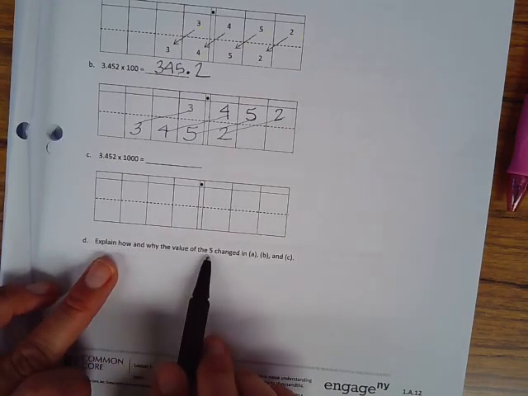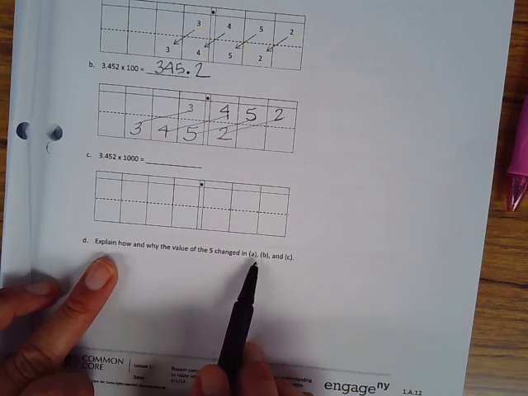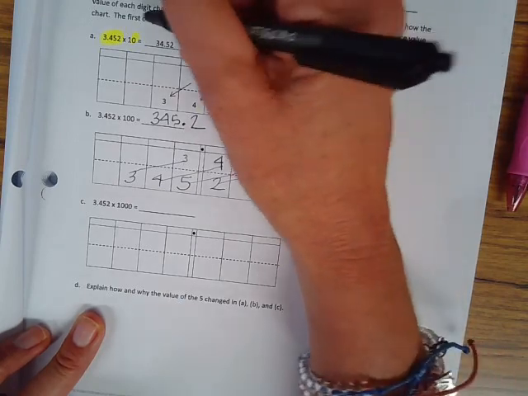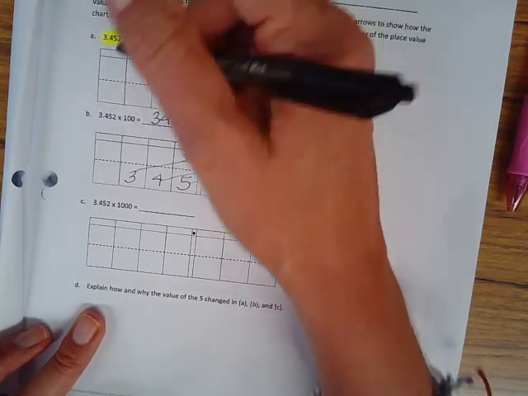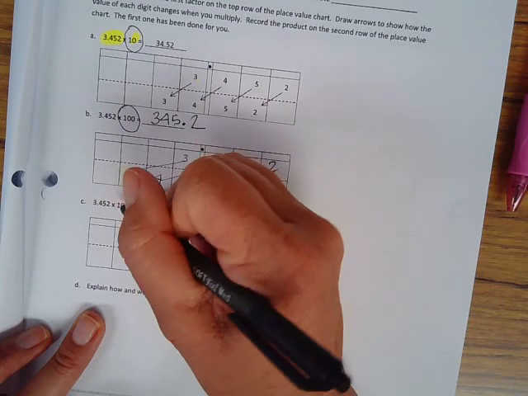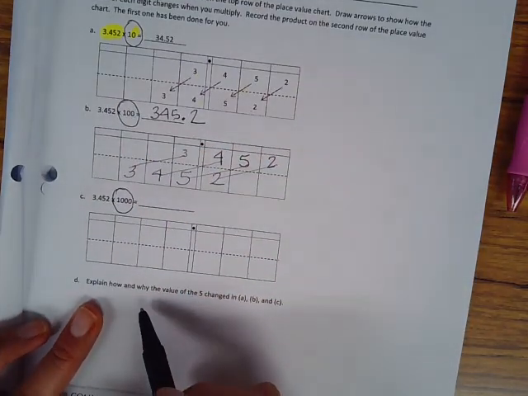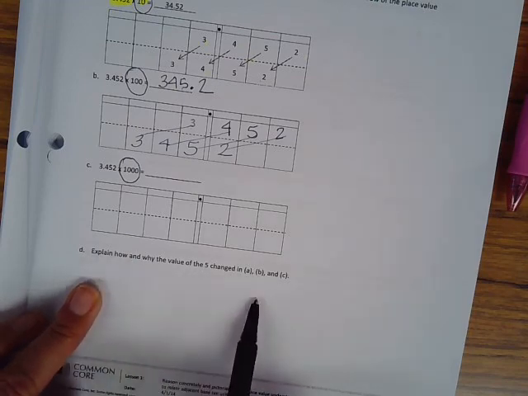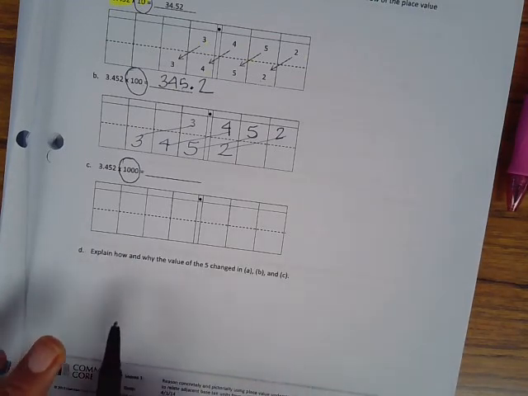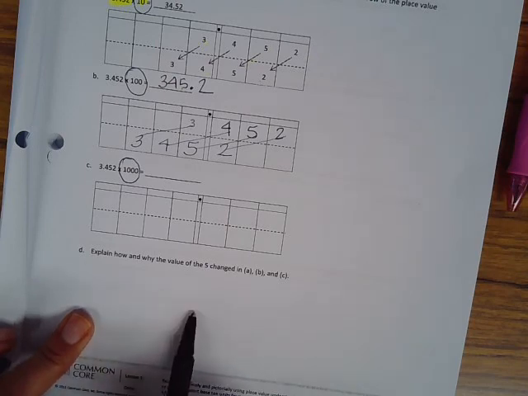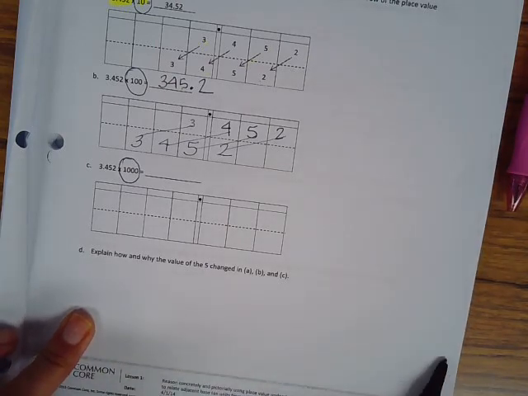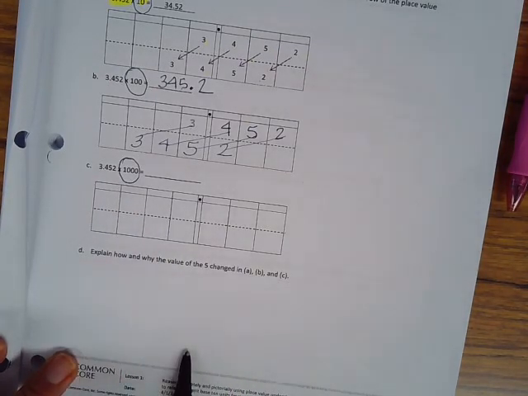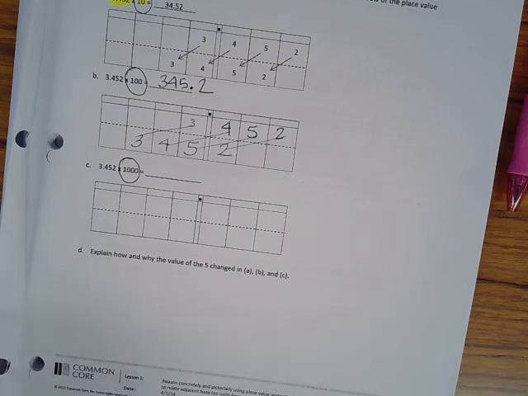So this next part is very important. Explain how and why the value of the 5 changed in A, B, and C. So how you explain it is you reference how many times it got bigger. So the 5 in A got so many times bigger. The 5 in B got so many times bigger. The 5 in C got so many times bigger. Do you understand what I'm saying?